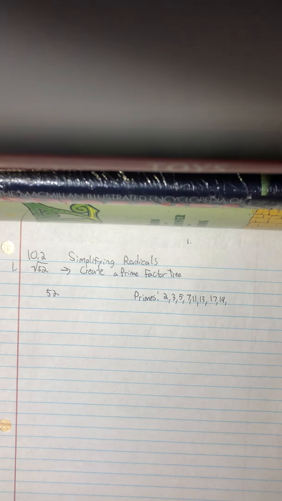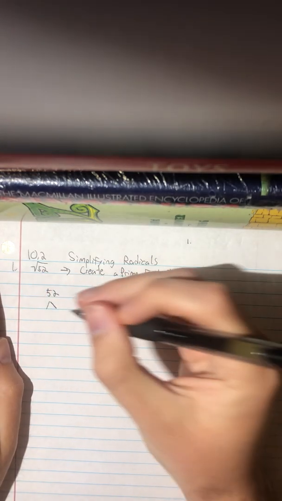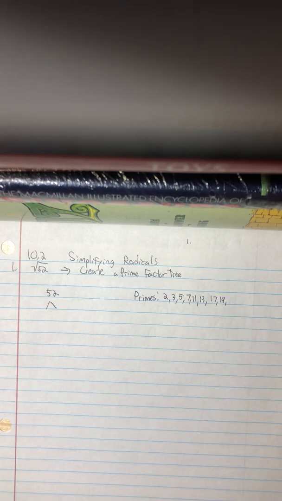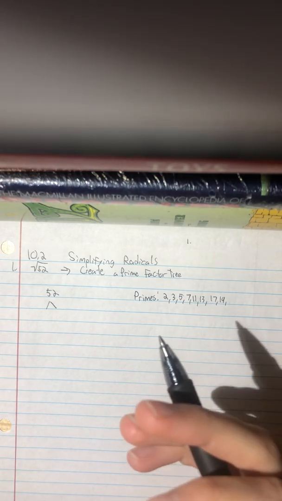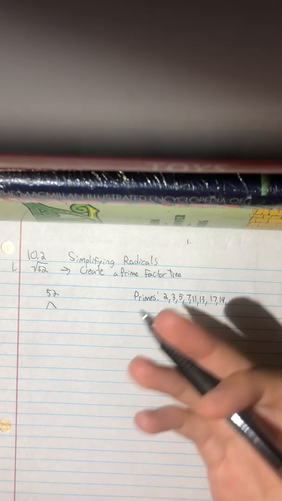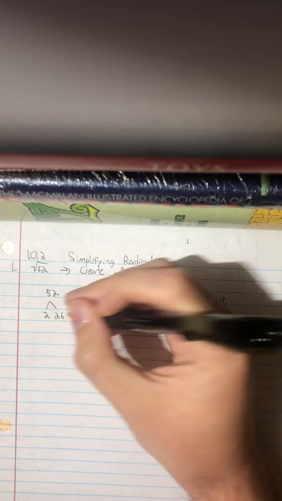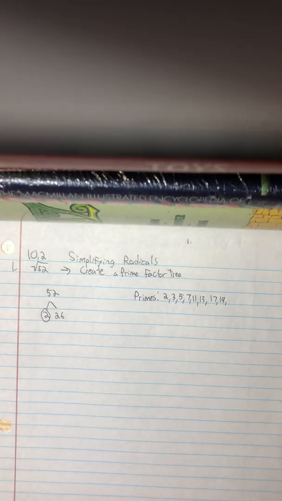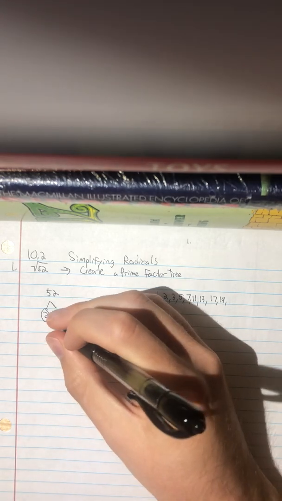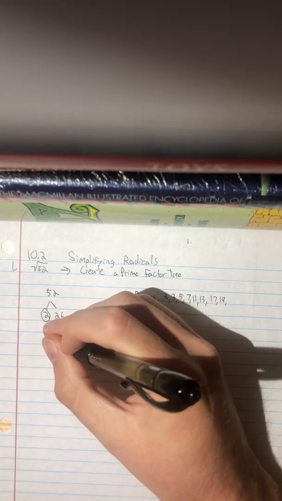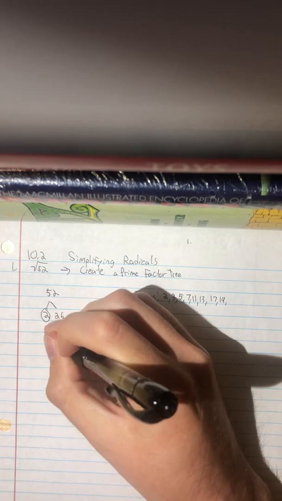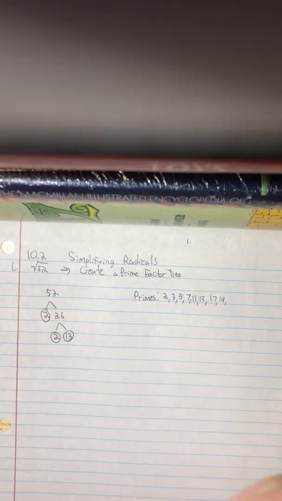So for 52, we just first start and think about what are factors of 52. What are two numbers that multiply to 52? At this point, it does not matter what two factors you use. Any set of factors of 52 will get you to the same answer. I'm going to start with 2 and 26. Now, 2 is one of those primes, so I'm going to circle that. 26 is not prime, so I'm going to keep breaking down 26. 26 can be broken down to 2 and 13. 2 is also prime, and 13 is also prime.